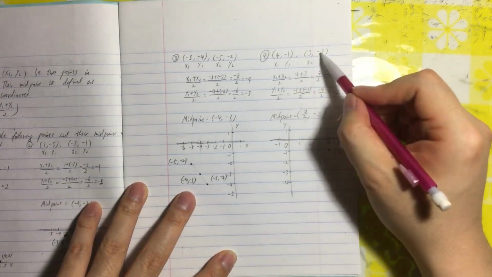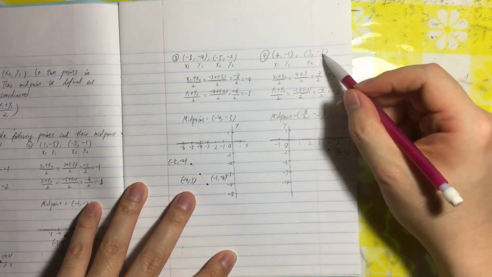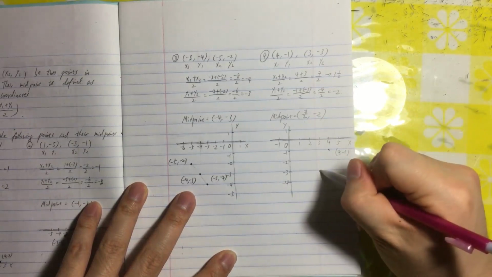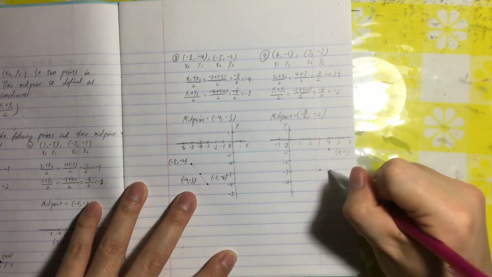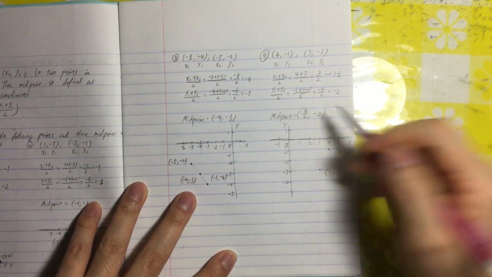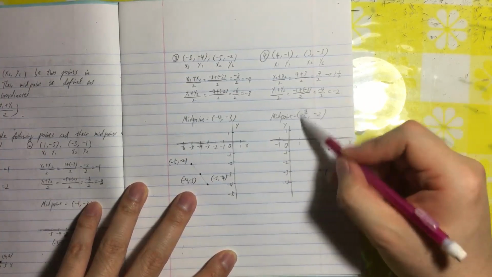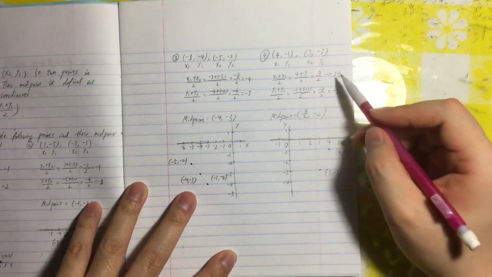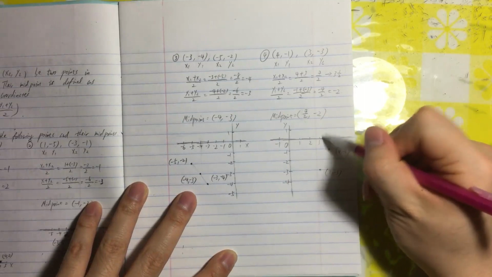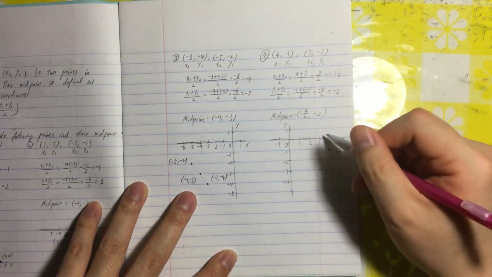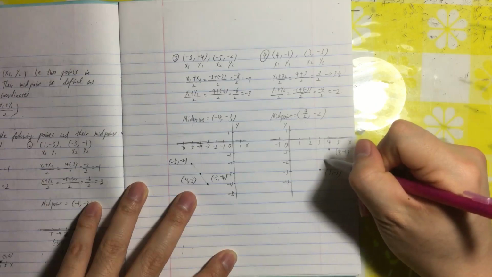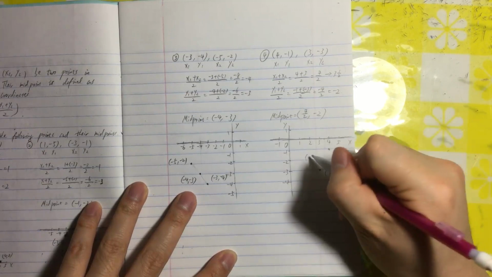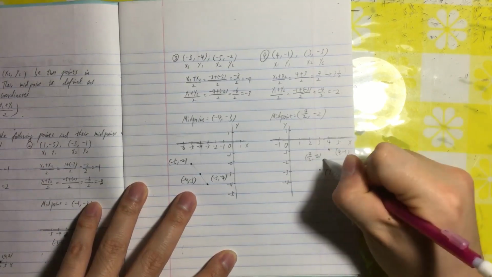Second point, 3, -3. X coordinate is 3. Y coordinate is -3. It's here. Then the midpoint, 7 over 2. What's 7 over 2? 7 over 2 is the same as 3.5. So X coordinate is 3.5. Y coordinate is -2. It's here. That's the midpoint, 7 over 2, -2.